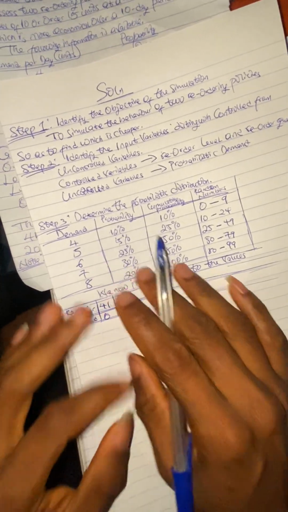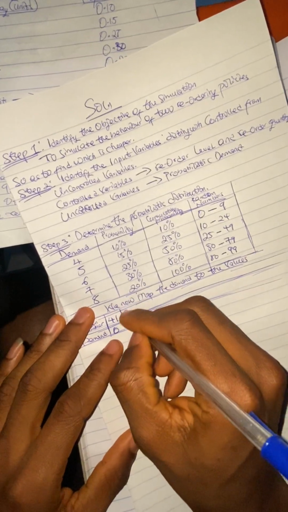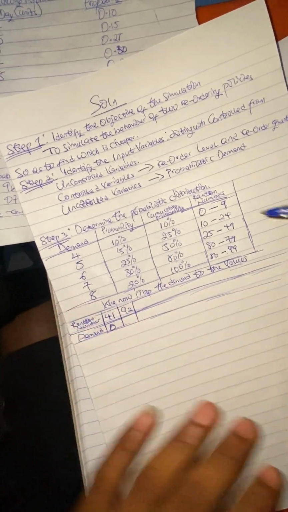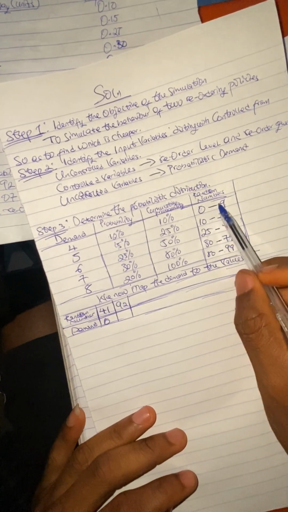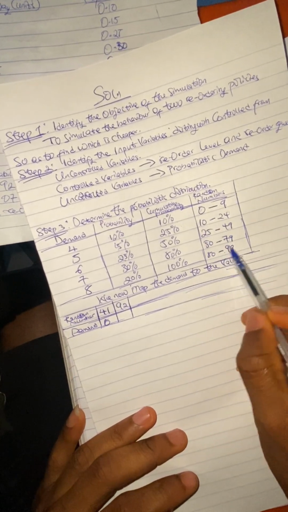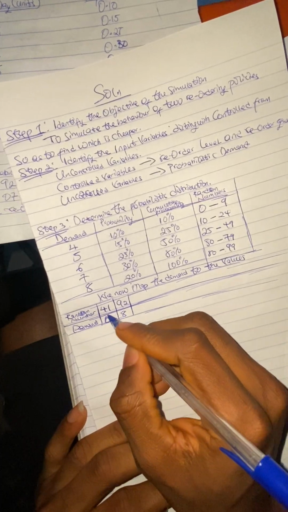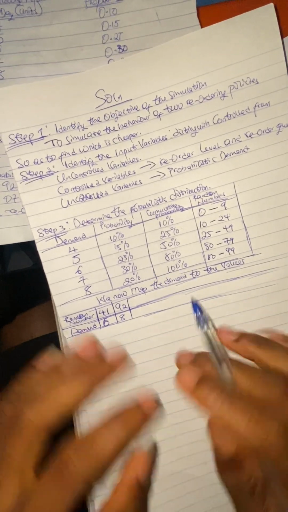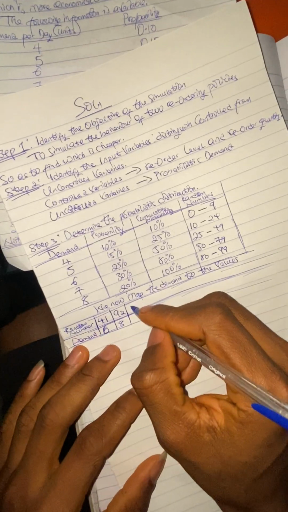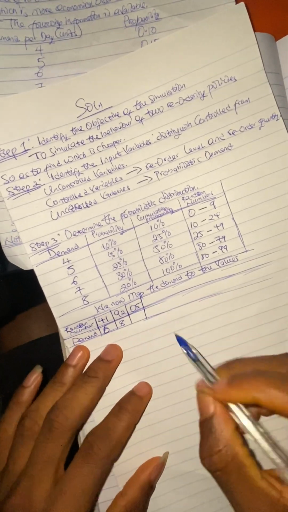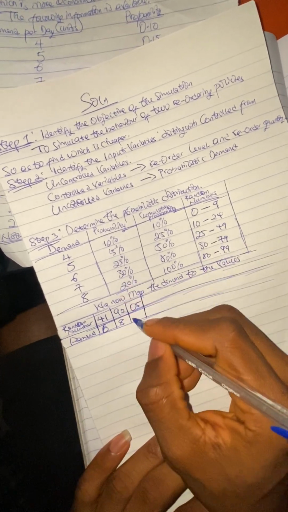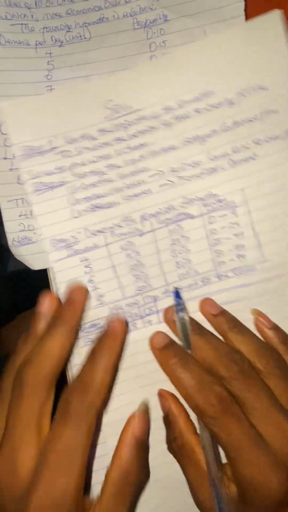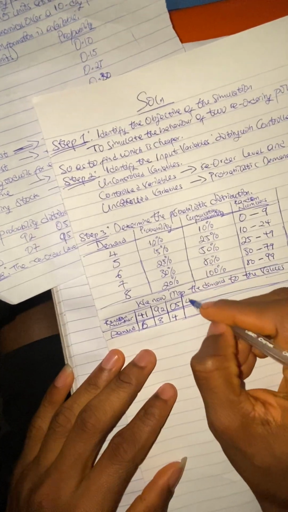Then you go on to the next number, 92. For the 92, we know that the number is not contained here, but it's contained here. So our demand is 8. For the next number, 05, we know that 05 is only contained at this side, so our demand will now be 4. So you just keep on doing it the same.